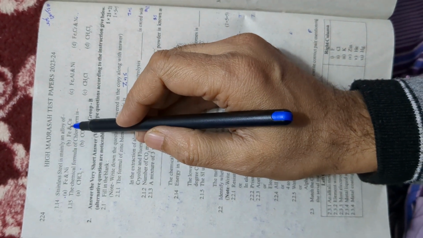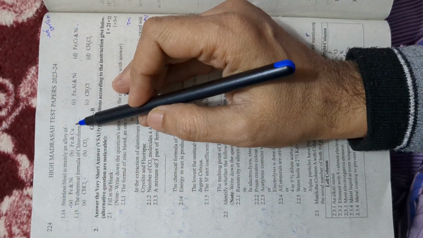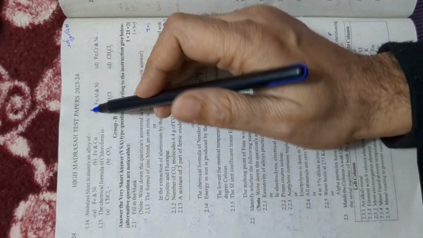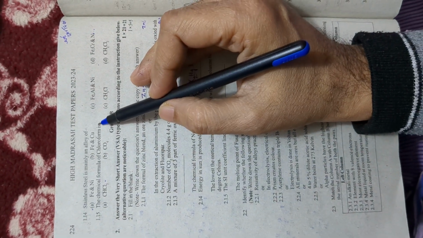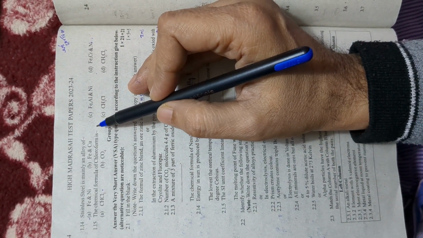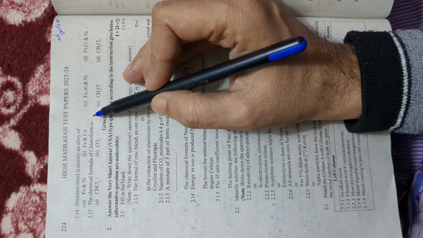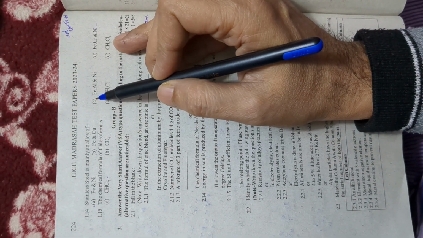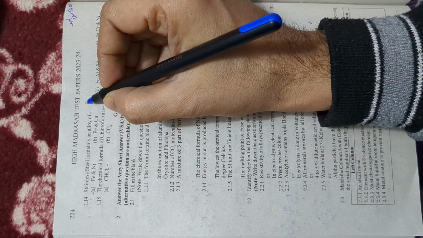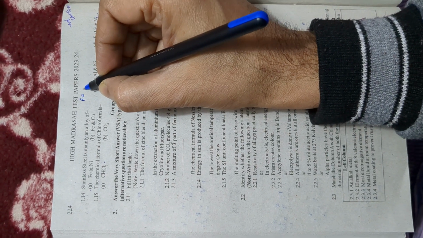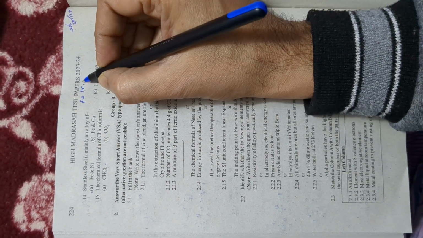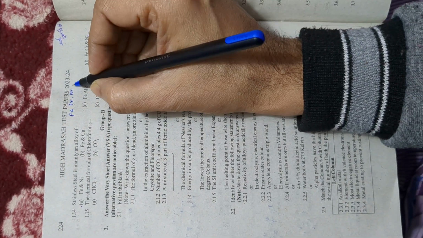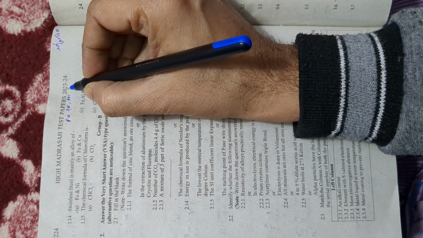Now, stainless steel is mainly an alloy of what? To memorize what type of elements are present in stainless steel, you should keep it in mind: chronic, I means iron, chro means chromium, Ni means nickel, Co means carbon.